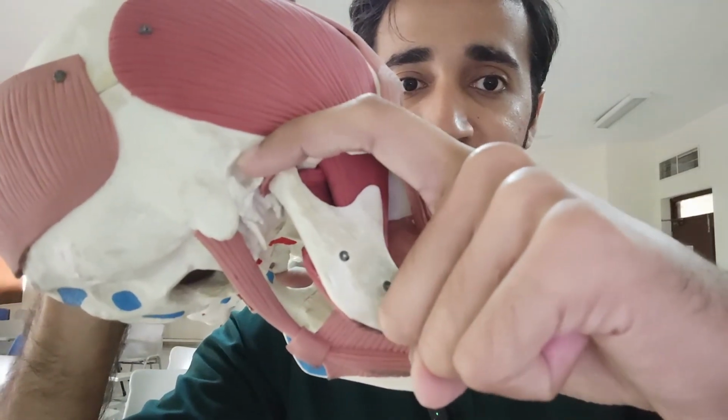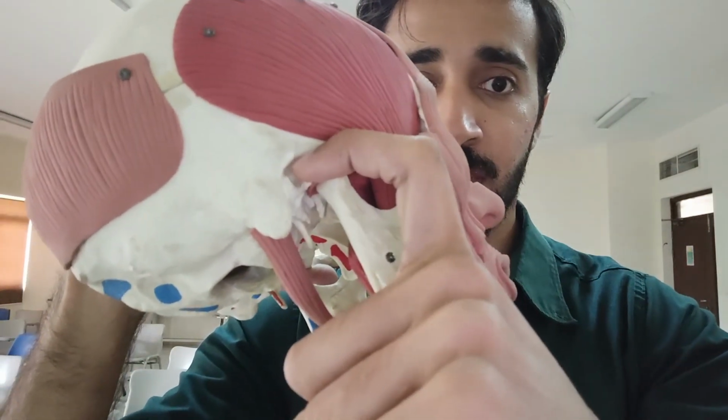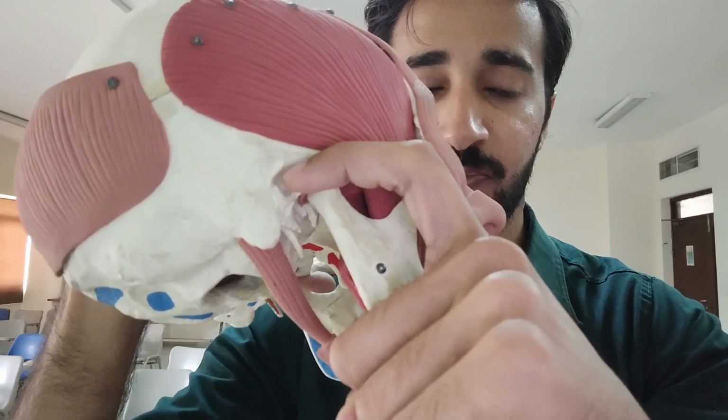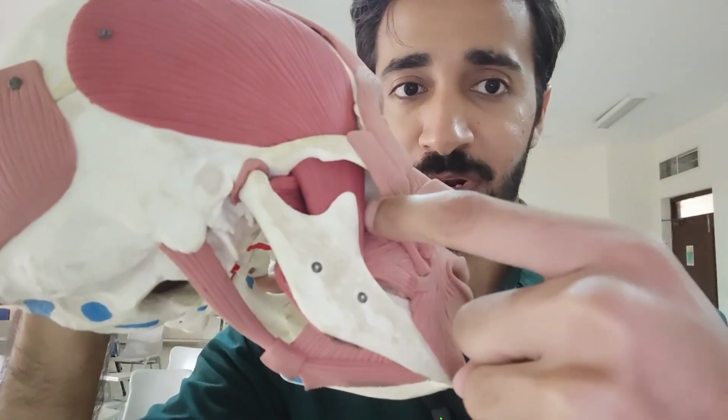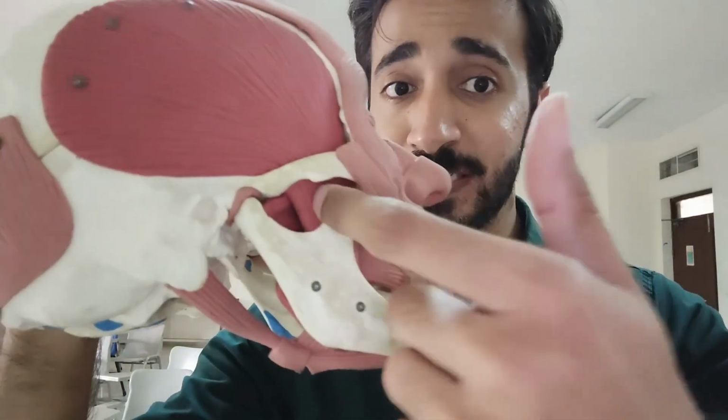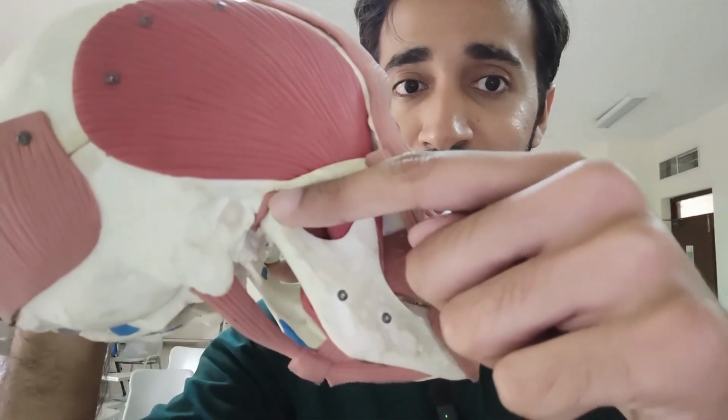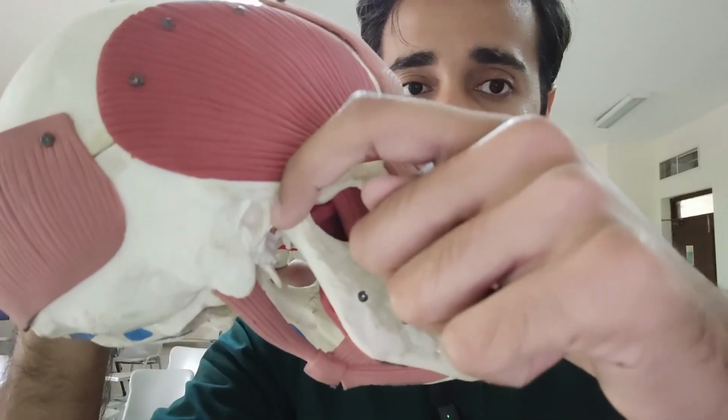So for example, just like my finger, if it can turn, it has this sort of appearance or insertion. From the lateral pterygoid plate, which you cannot see from this view, it's deep inside, it's going to go straight and then curl around the articular disc.